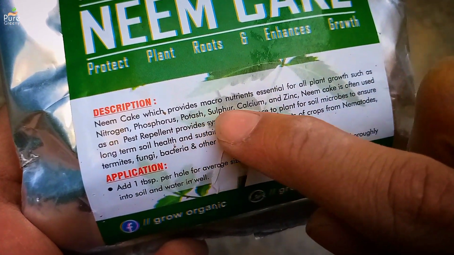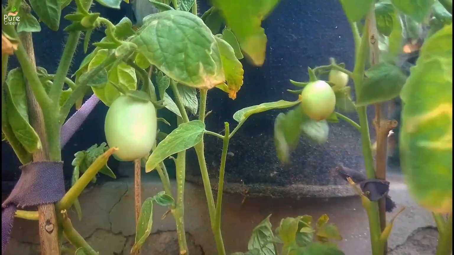At the end of the day, these nutrients help in more flowering, heavy and big size fruiting. That's why nutrition always plays a very big role.